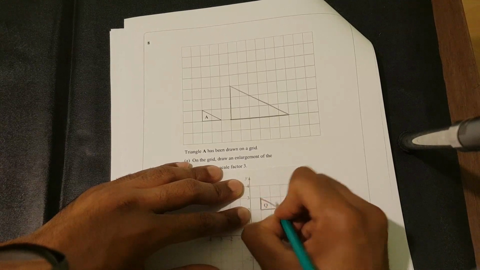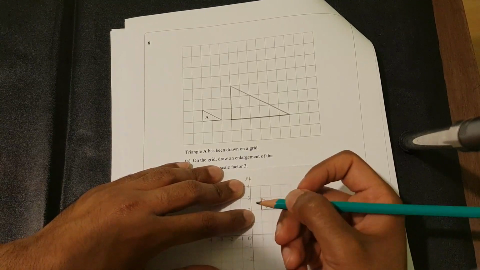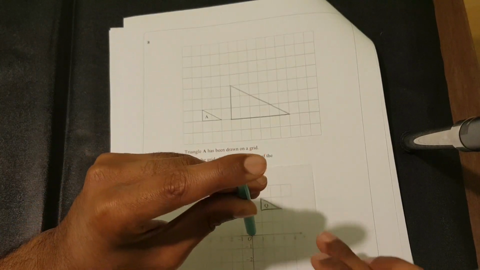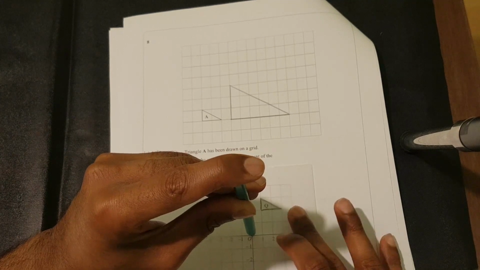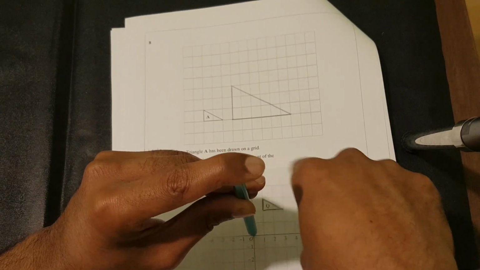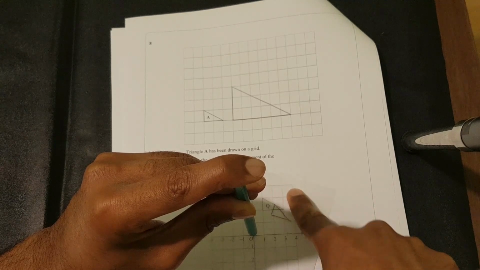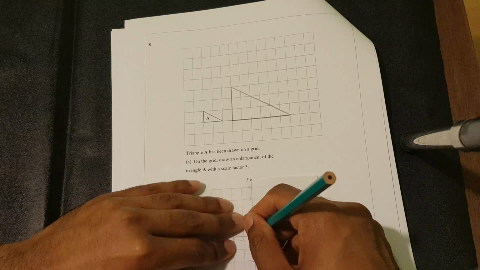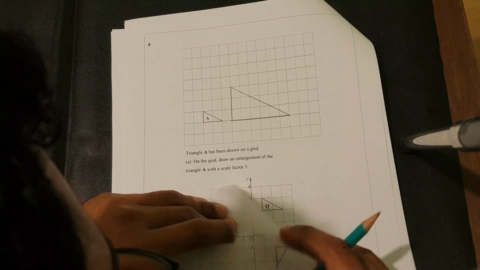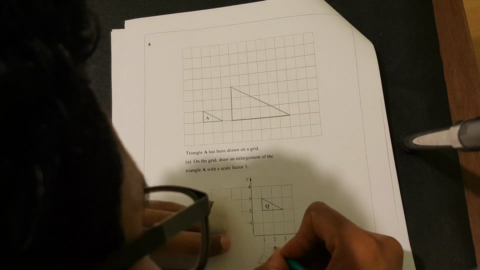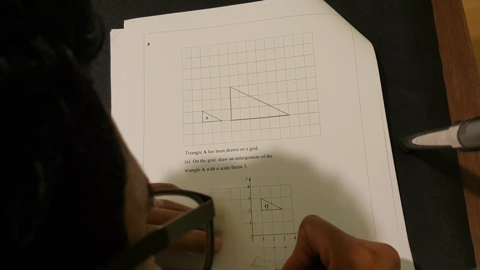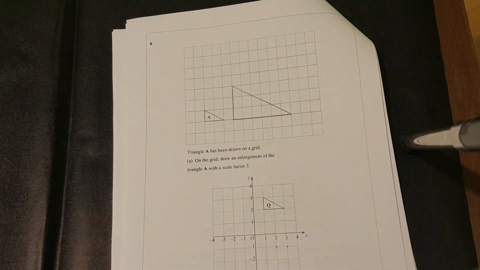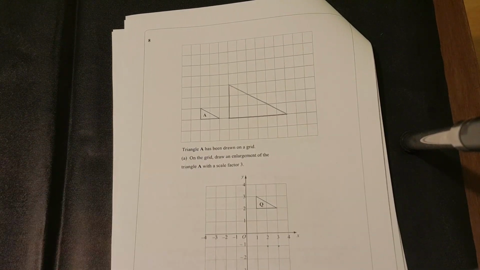Okay, so we first trace over that. This pencil is like dying. Center O is there, so I place my pencil on top and I hold it. I just rotate it 90 degrees clockwise. Clockwise is this way. 90 degrees is a quarter of a turn, so I rotate it 90, and I can see quickly it should be somewhere there. So mark the point, and mark the point. Yep. Okay, move. Take the good ruler.